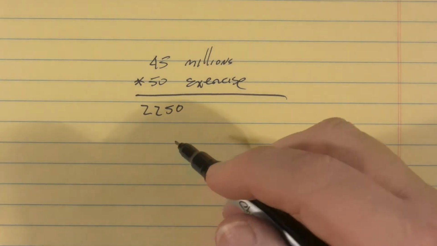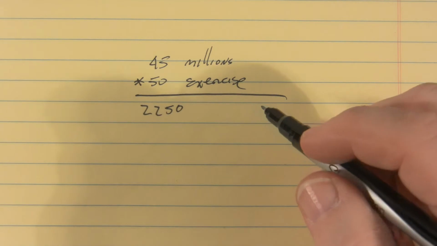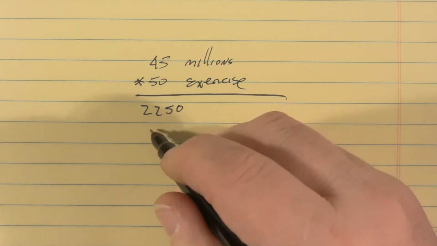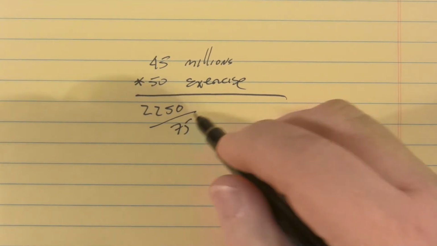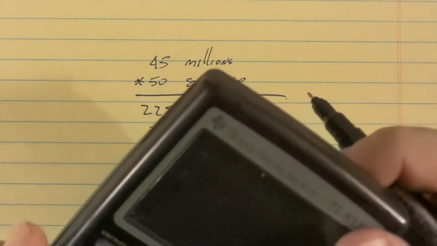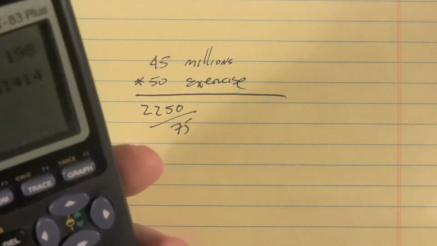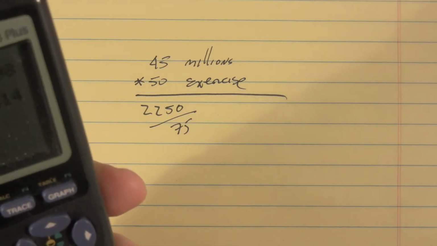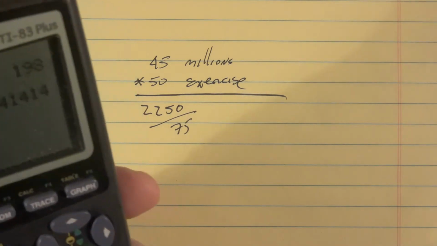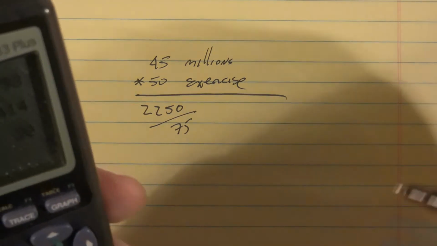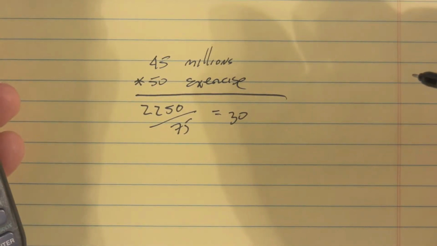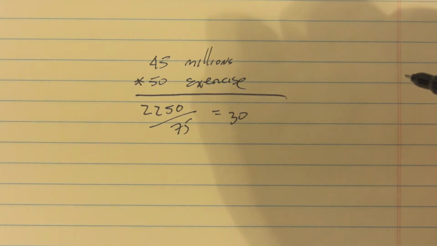So we took that 2,250 million and we bought shares at $75 each. How many shares could we have bought? 2,250 million divided by 75. We could have bought 30 million shares. So we act as if that's what happened.